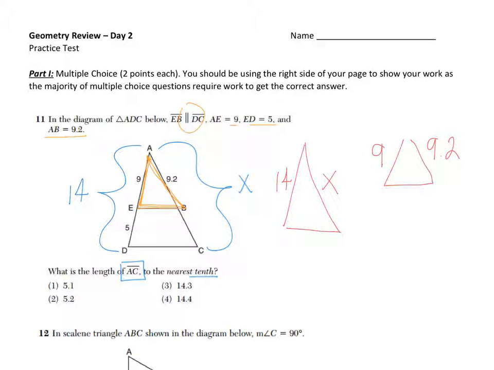Because these triangles have a parallel line running through them in the middle, that means they're proportional. So I'm going to set up a proportion and solve from there. I'm going to take 14 over X equals 9 over 9.2. There are a lot of other ways you could have set this proportion up. You might have done 14 over 9 equals X over 9.2. That's another scenario.